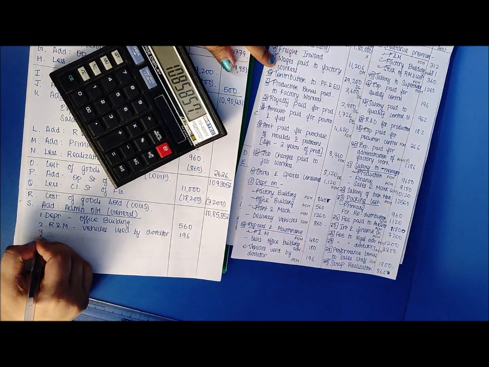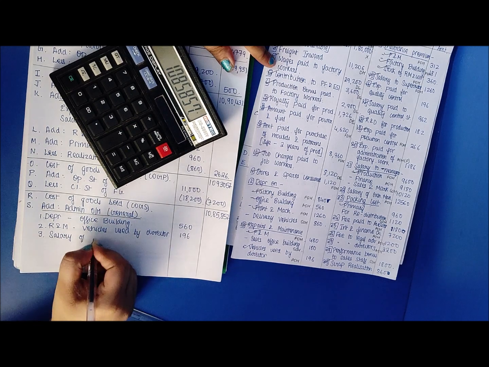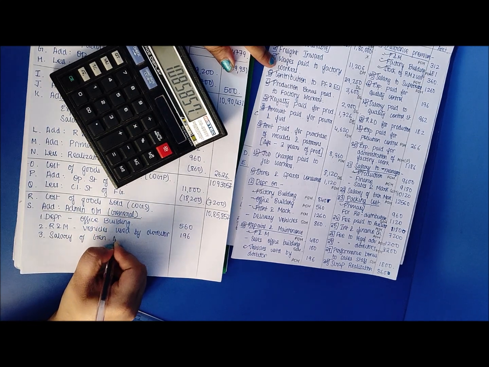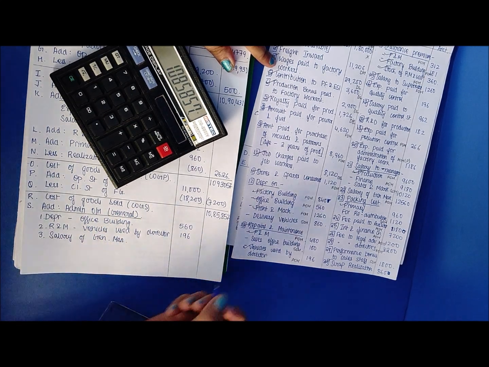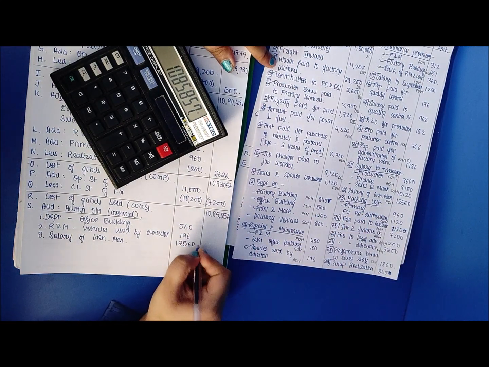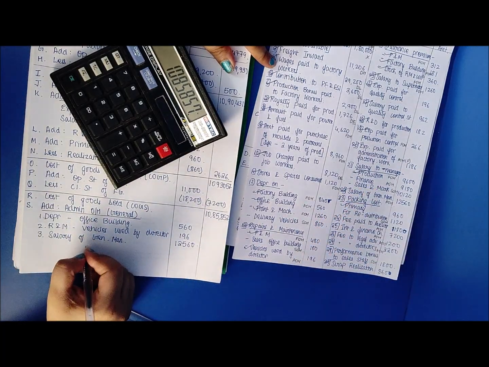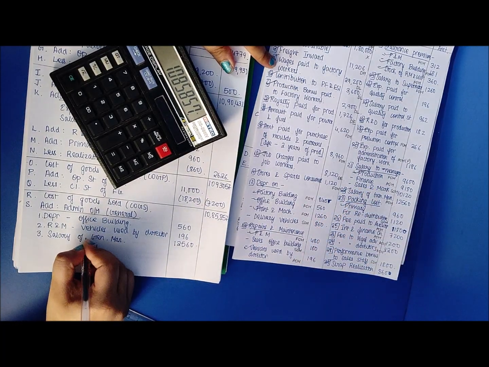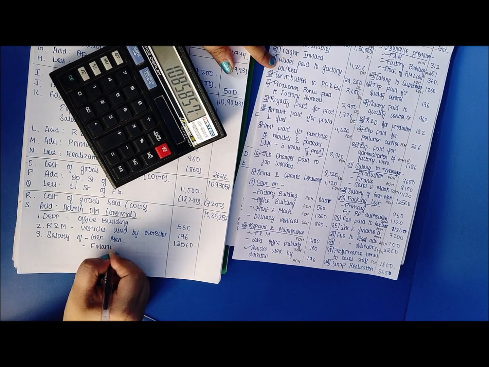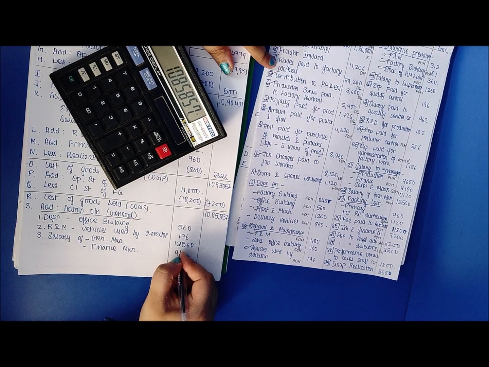Then we have the salary of general manager, that is 12,560. We also have finance manager, that is 9,180.